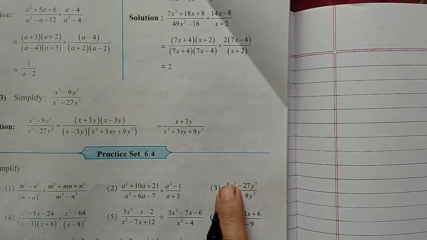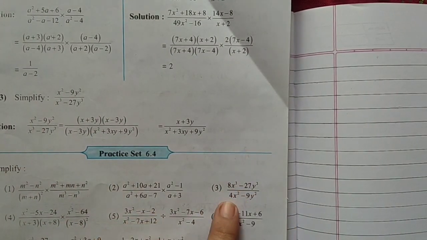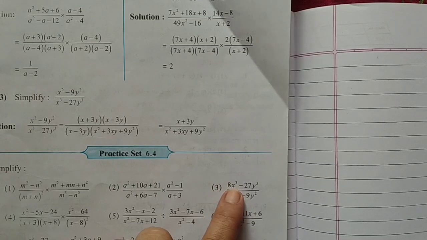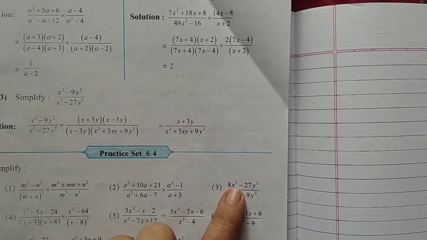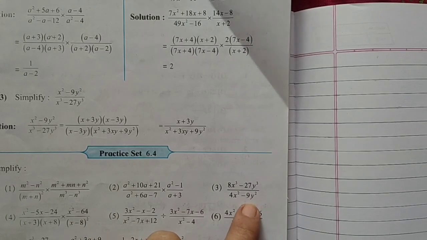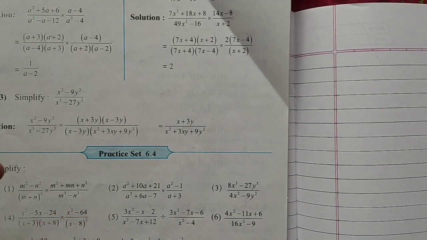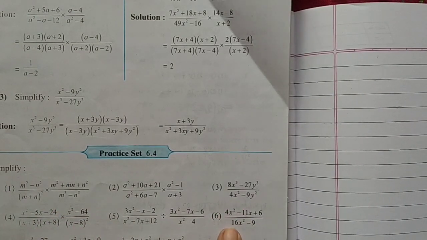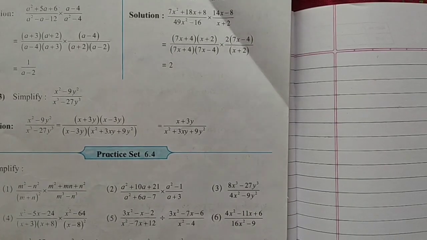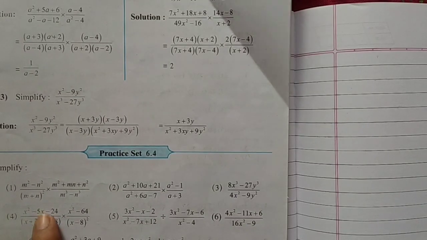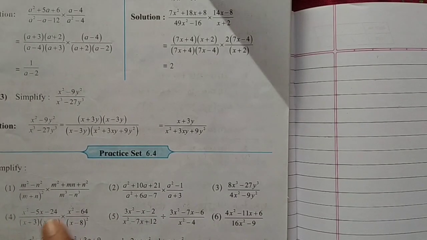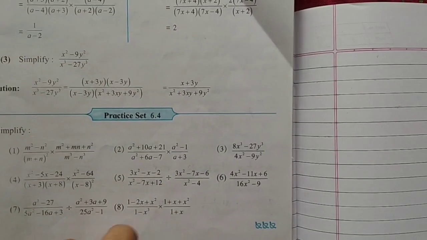So I'll just explain. This will be in the form of a cube minus b cube upon a square minus b square. So you have to use the formula of a cube minus b cube and write the two expressions which come, and here also the a square minus b square formula, a minus b into a plus b, and then whatever there will be some cancellations, you have to cancel the whole bracket together. Here there will be two brackets, here also there will be two brackets. So whenever you cancel, you should cancel the whole bracket together, not a single term. Remember that.